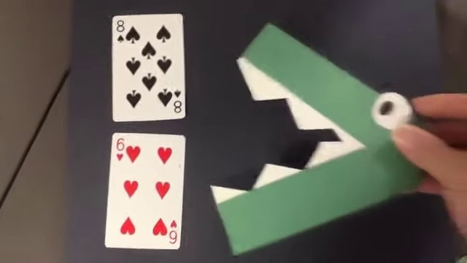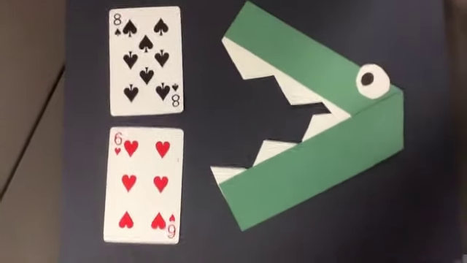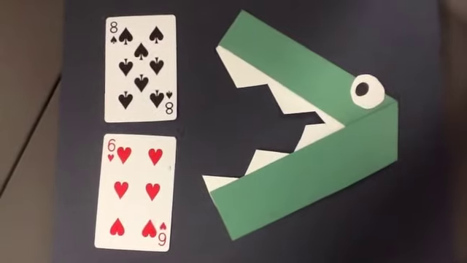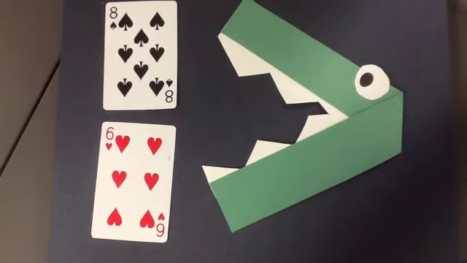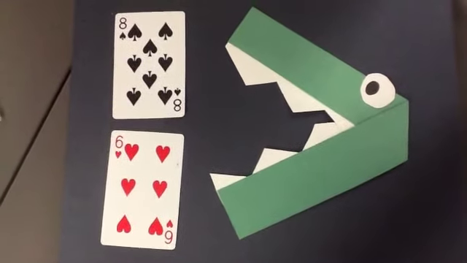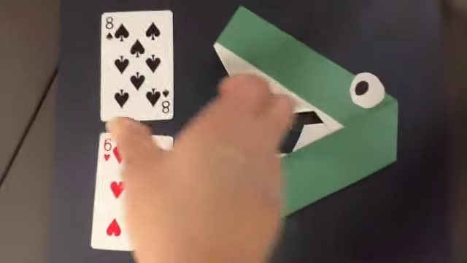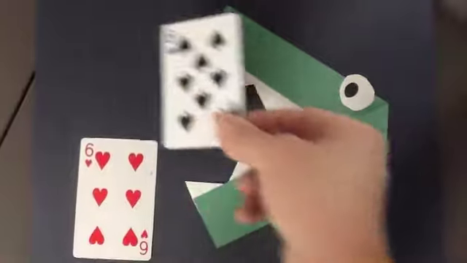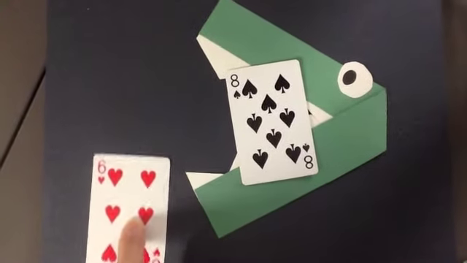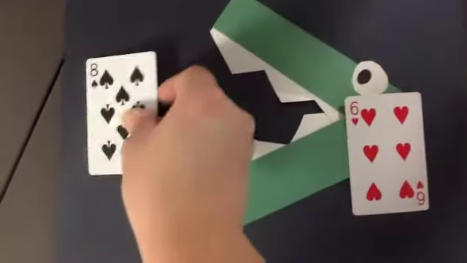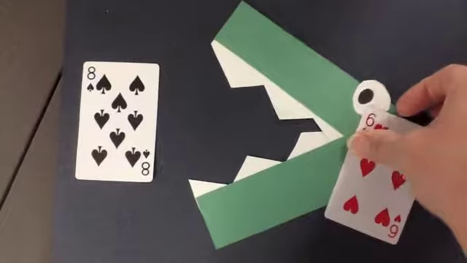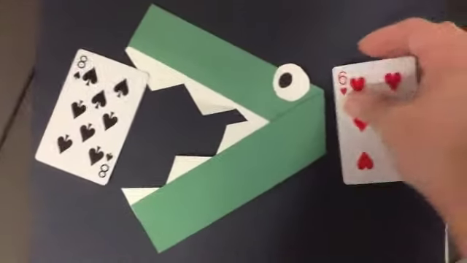Now, Greedy the alligator always likes to eat the most he can get. Which number do you think Greedy the alligator will choose? That's correct. The number 8, because number 8 is larger than number 6. Or we can read it like this. The number 8 is greater than the number 6.